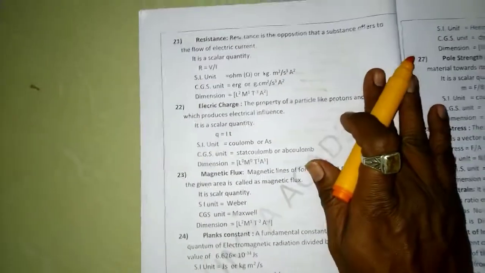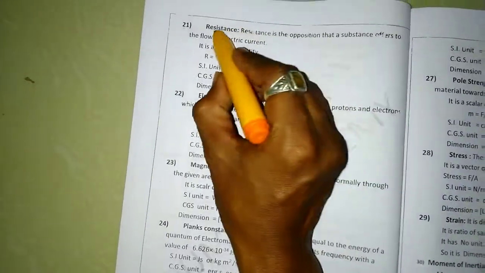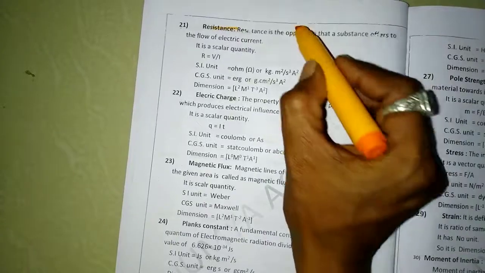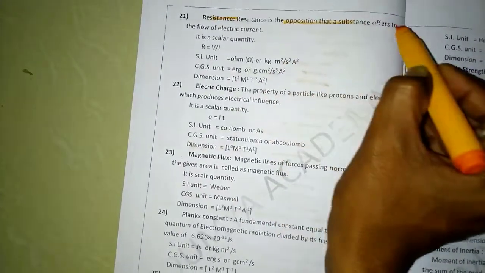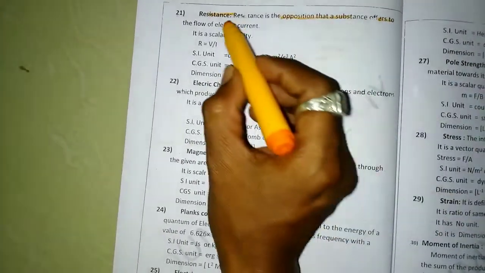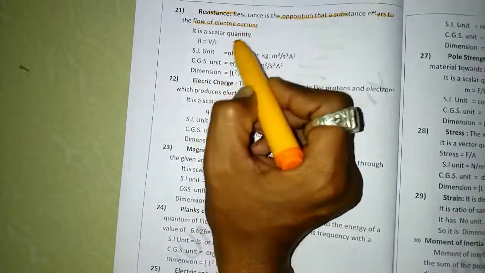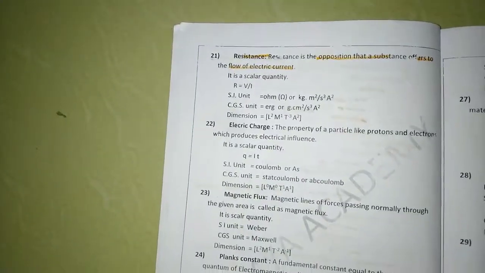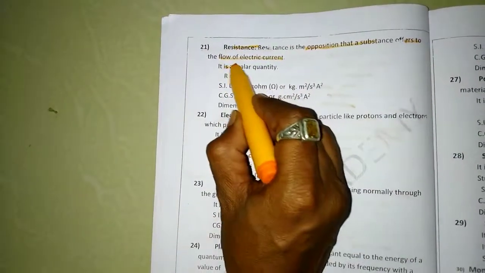Now the next physical quantity is resistance. Resistance is the opposition that a substance offers to the flow of electric current. It is a scalar quantity.